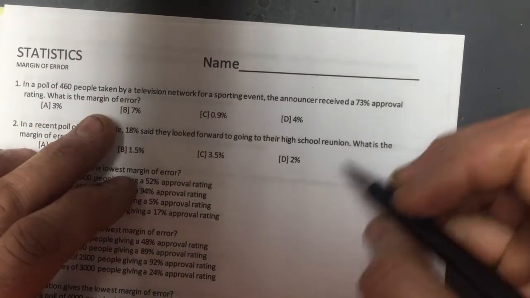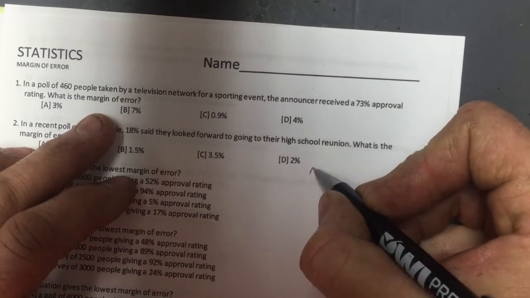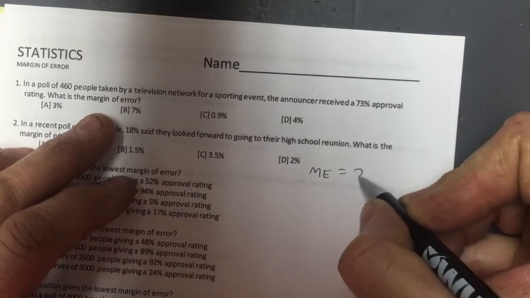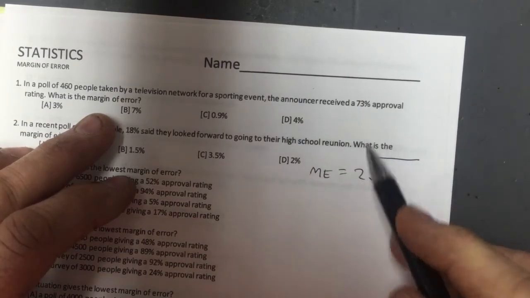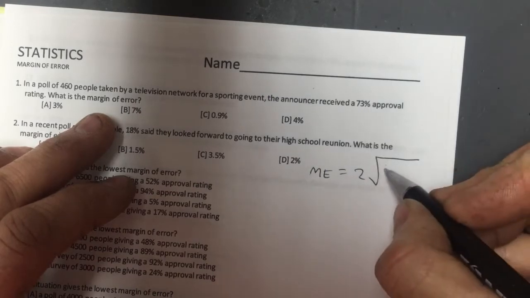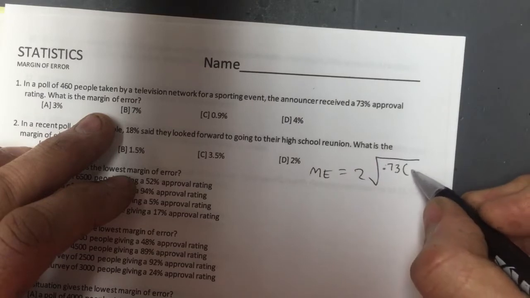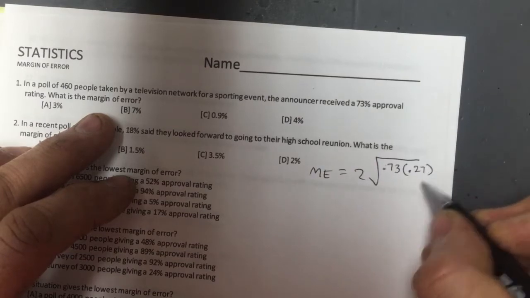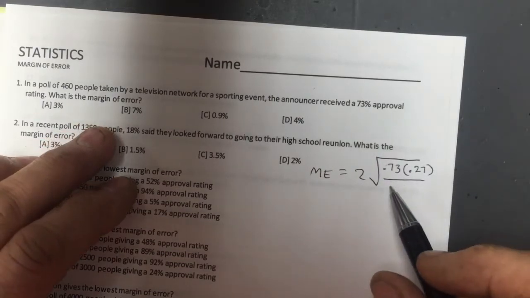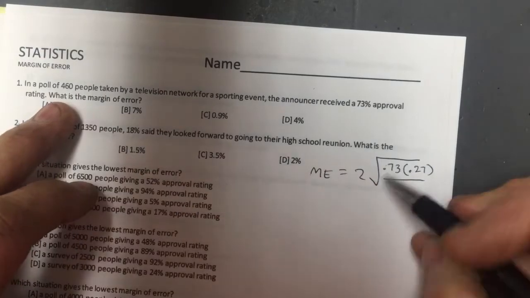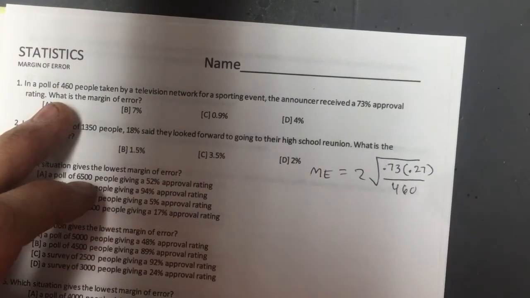Okay, so I'll just do this right here. My margin of error is going to be 2 times the radical of P, which is my 73, so 0.73, and then 1 minus that, which is 0.27, divided by how many people were polled, and it says right here 460. So this is how you set it up, and you just punch it in the calculator.